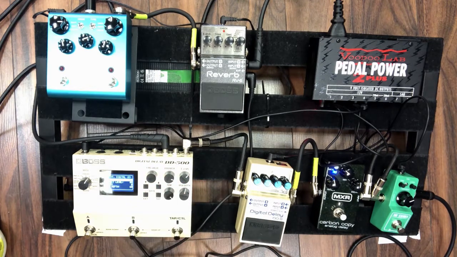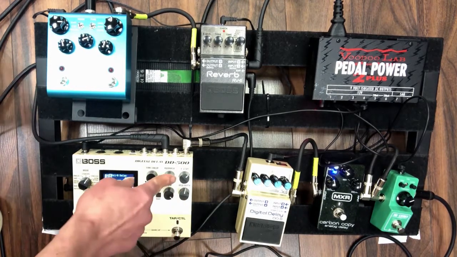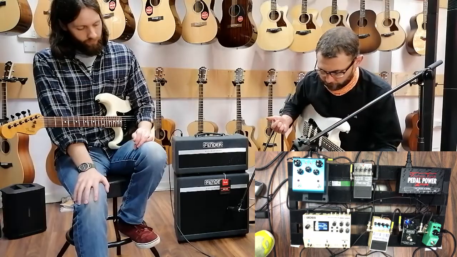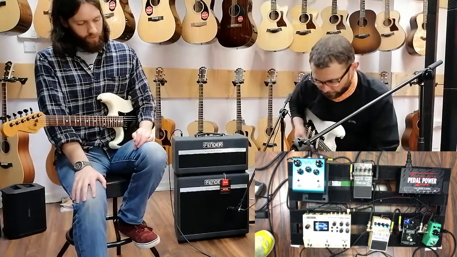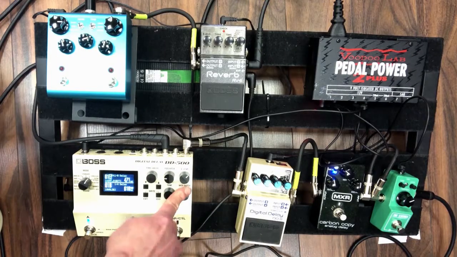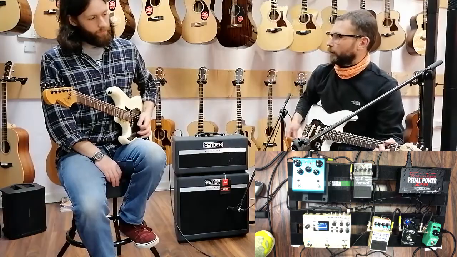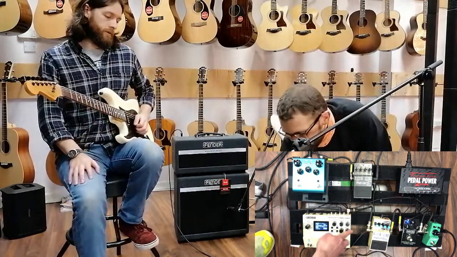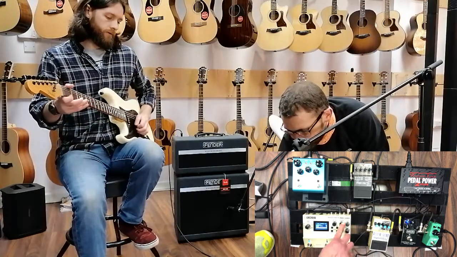If I want loads of repeats, I can take that back. Or if I want to add a lot of modulated sound again. So it really is quite straightforward.